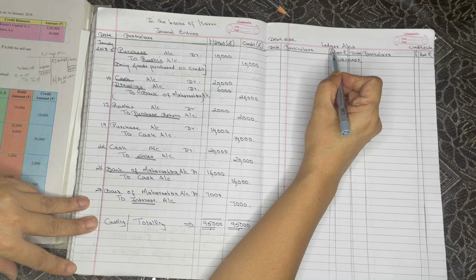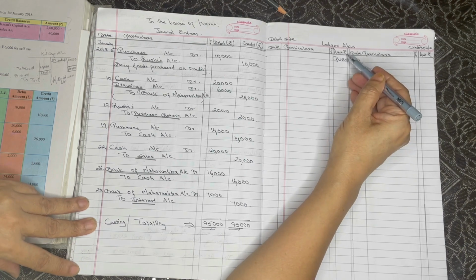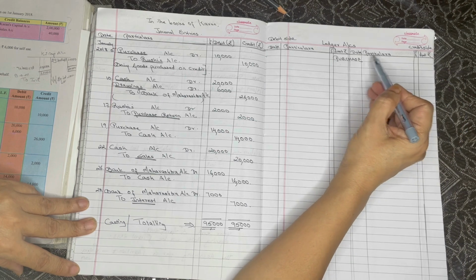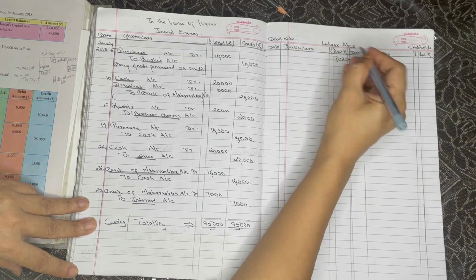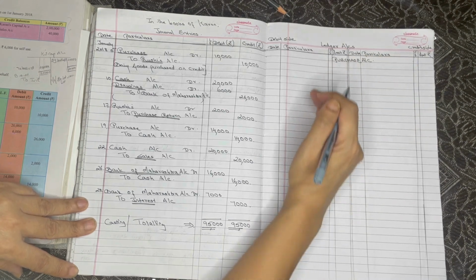Date, particulars, the page number mentioned in the ledger is JF. JF means journal folio, journal page number, and the amount in rupees. This is the debit side. On the credit side: date, particulars, journal folio, and amount in rupees. In between the debit and the credit, you will write purchase account. Leave sufficient space.